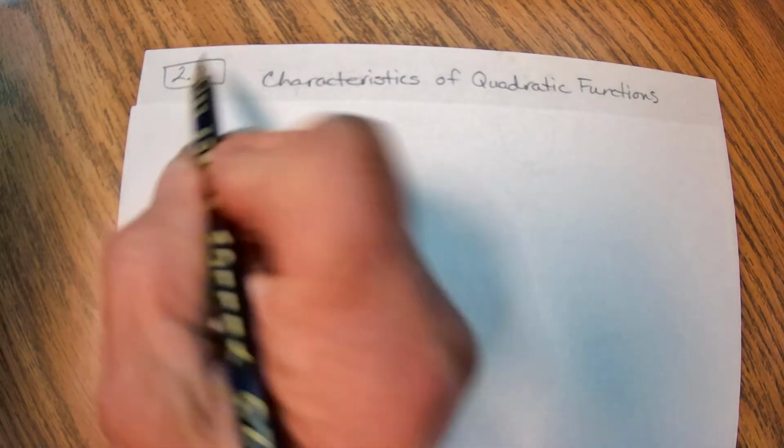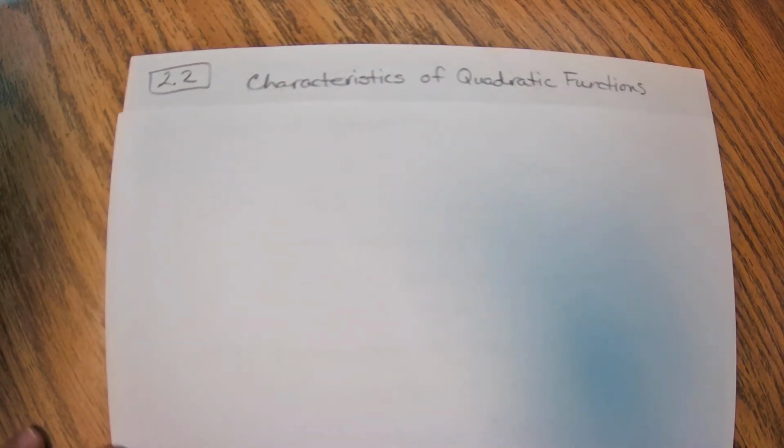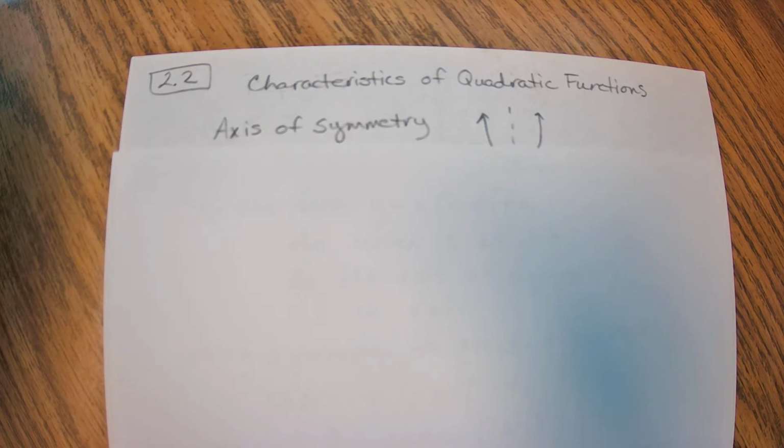Okay, we're on Algebra 2, Section 2.2, and we're going to be talking about characteristics of quadratic functions. One of the most important characteristics of a quadratic function is that it is symmetric. And we can talk about the axis of symmetry.